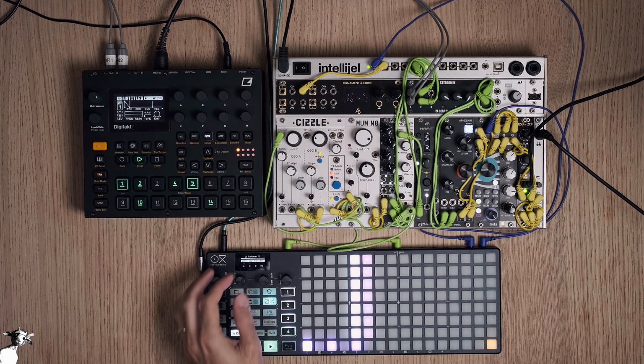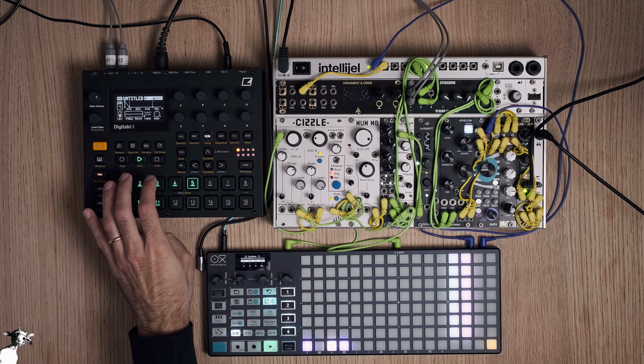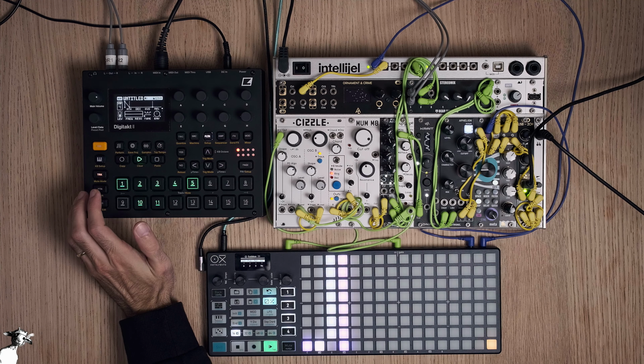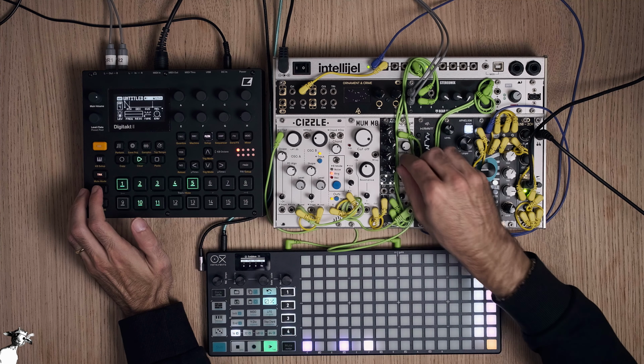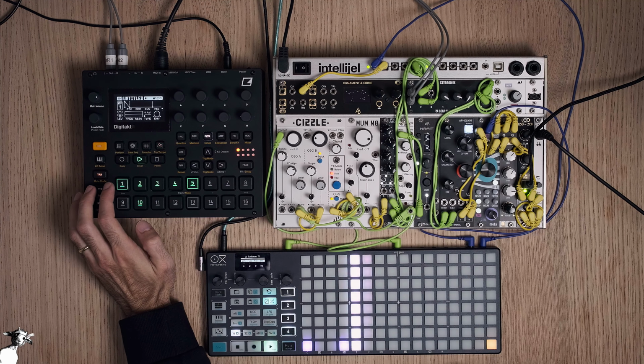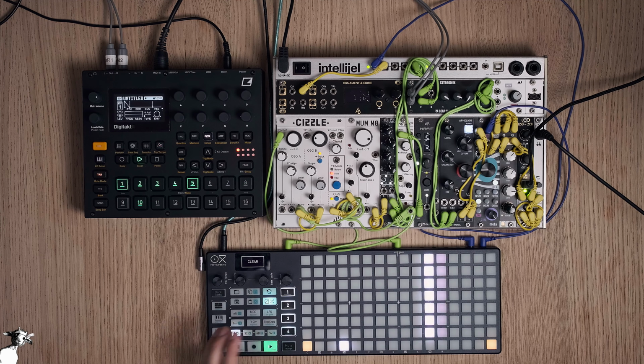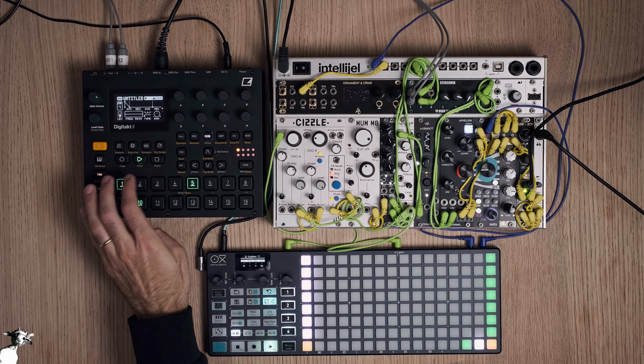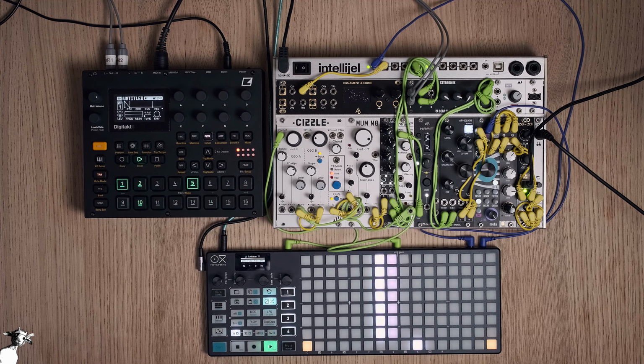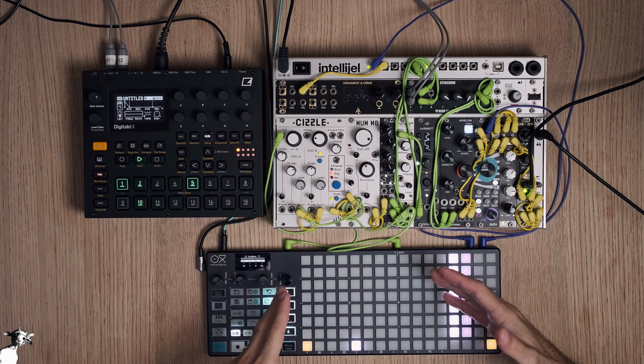Let's go back to our Euclidean generator here. And there you have it. Something really simple. Something that works quite well. Okay, so this is one of the few that I use a lot with the OXI One.